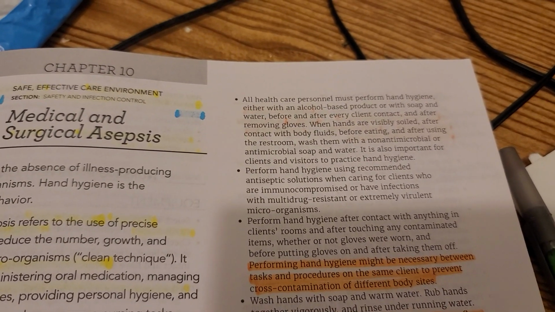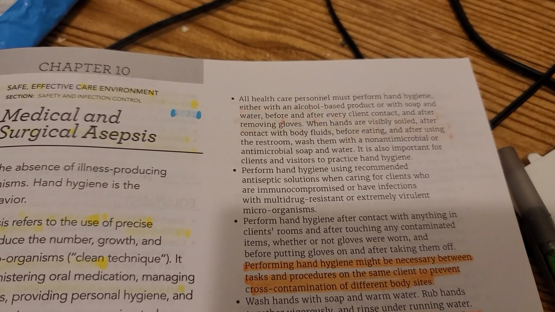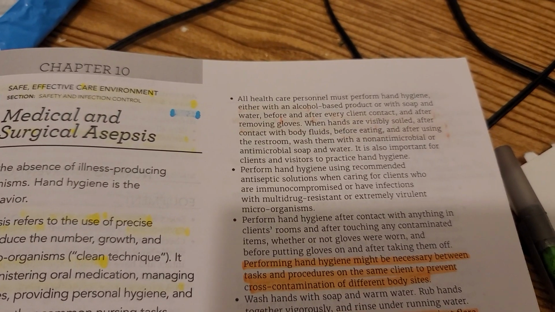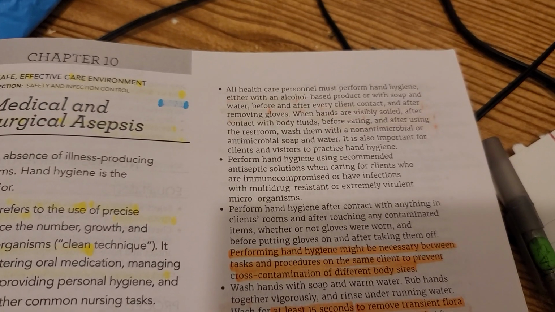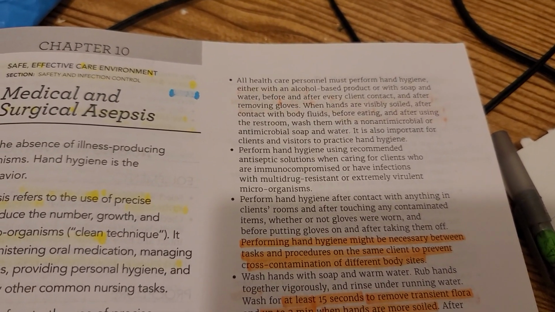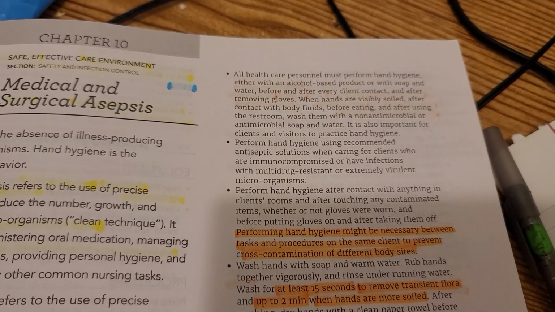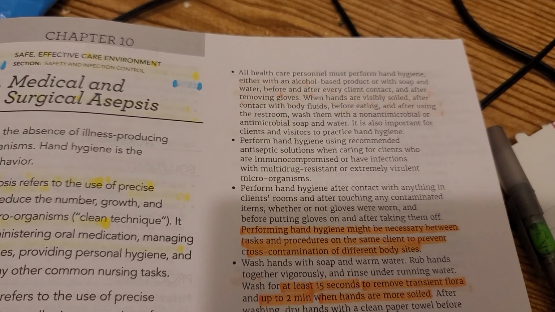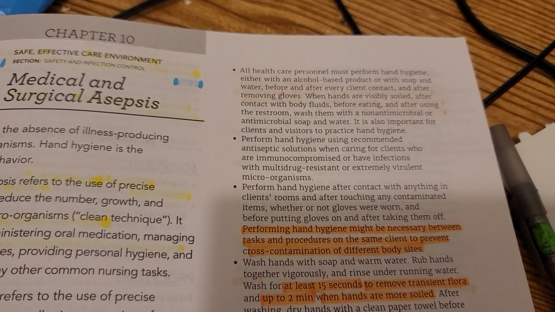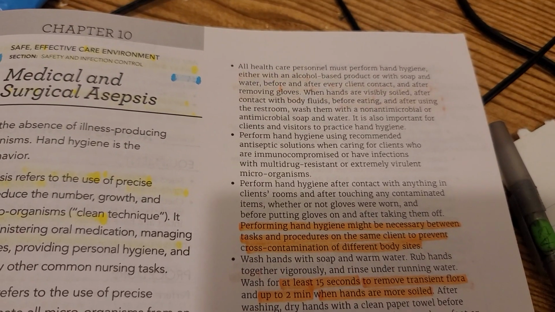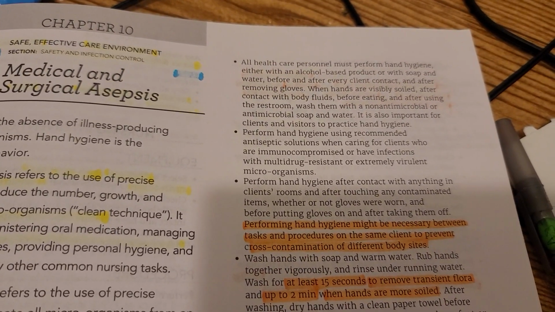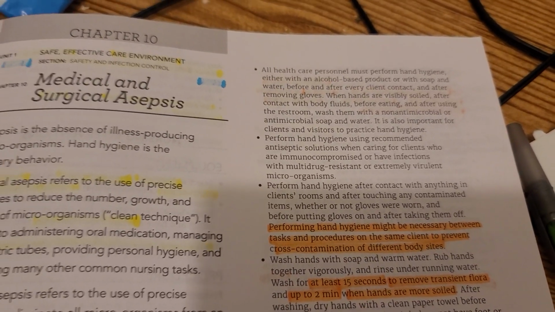Perform hand hygiene either with an alcohol-based product or with soap and water, before and after every client contact and after removing gloves. When hands are visibly soiled, after contact with body fluids, before eating, and after using the restroom, wash them with a non-antimicrobial or antimicrobial soap and water. It is also important for clients and visitors to practice hand hygiene. Wash your hands.